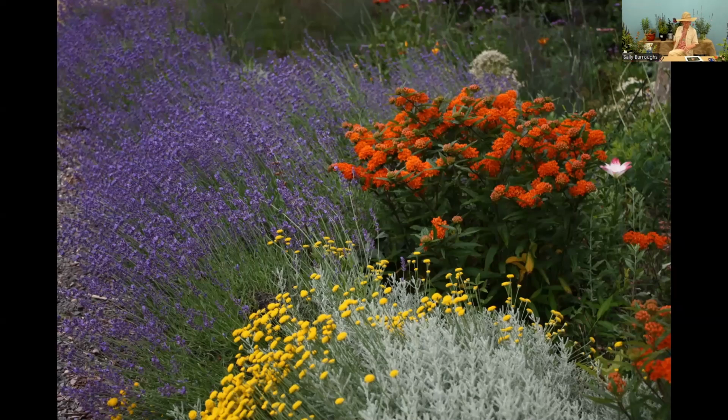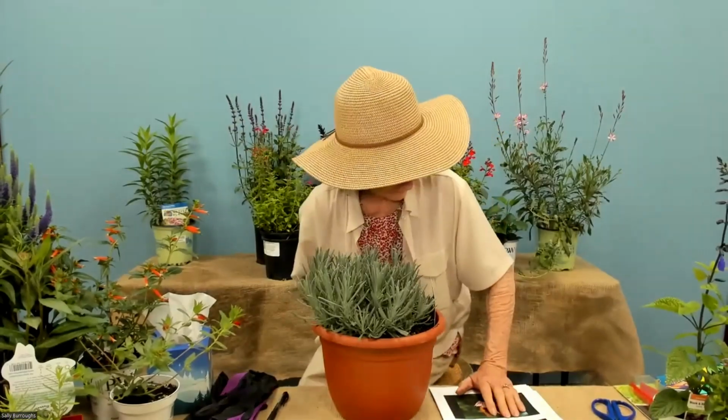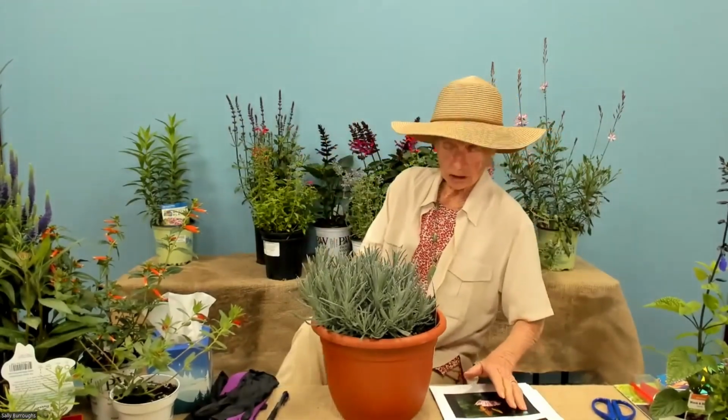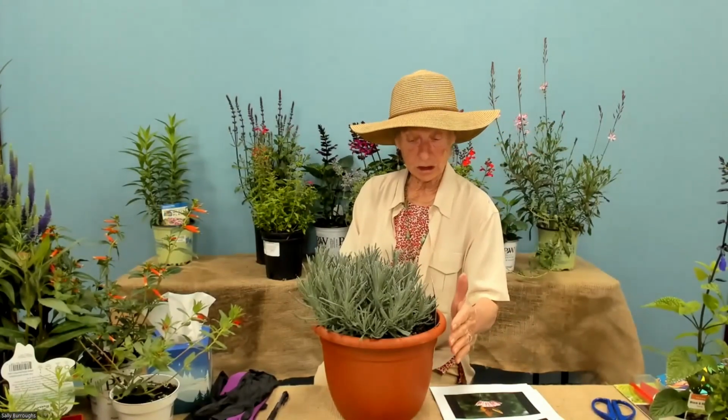I want to talk to you for a minute about lavender. I absolutely love lavender. It has to have sunshine. So I grow most of it at the tippy top of that bank that I just showed you.